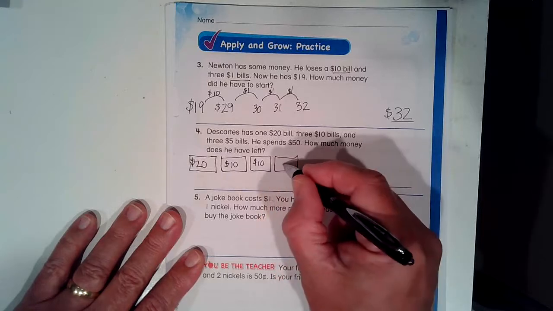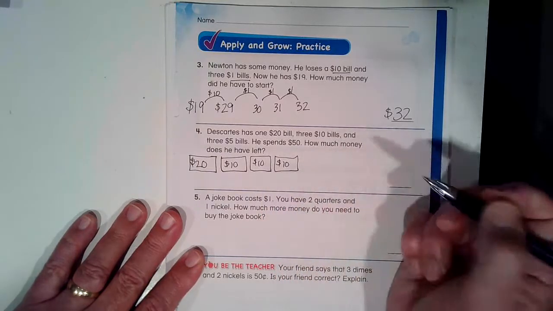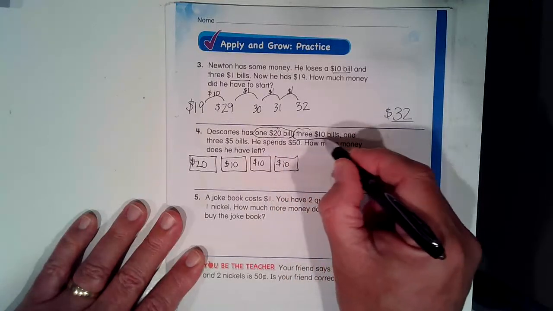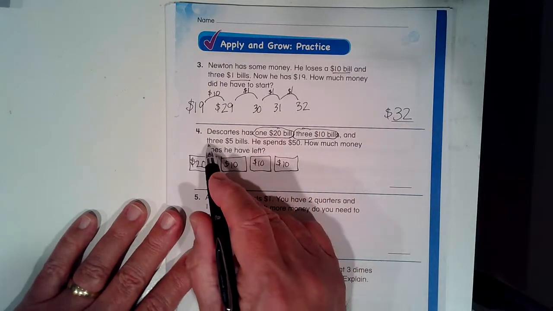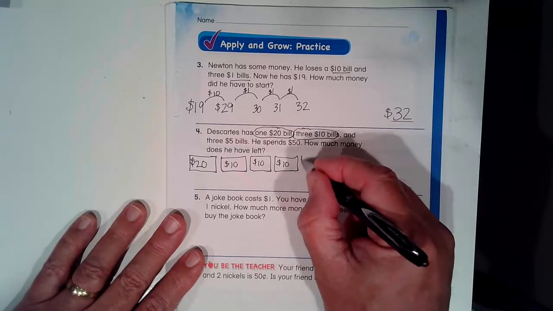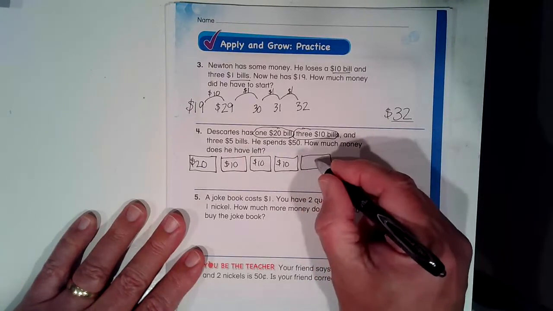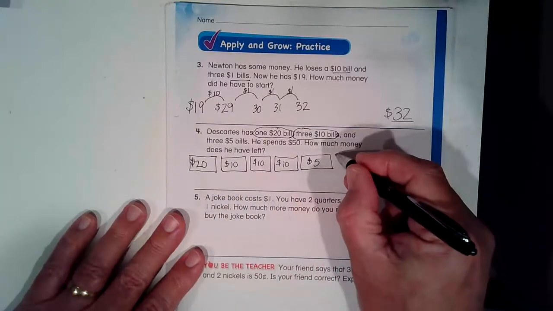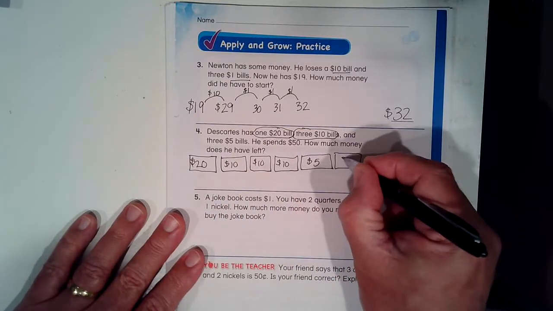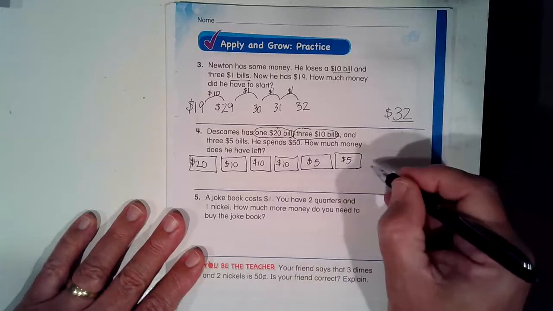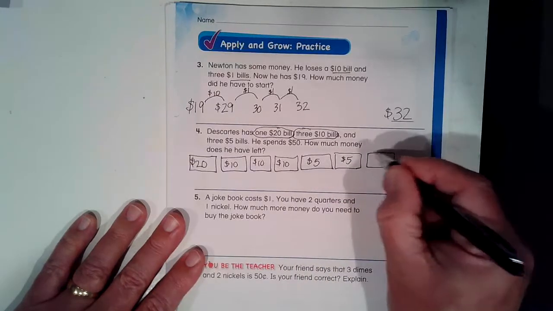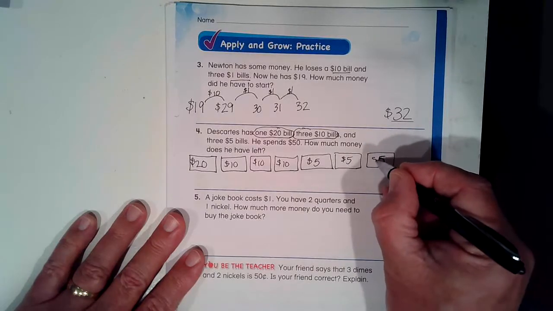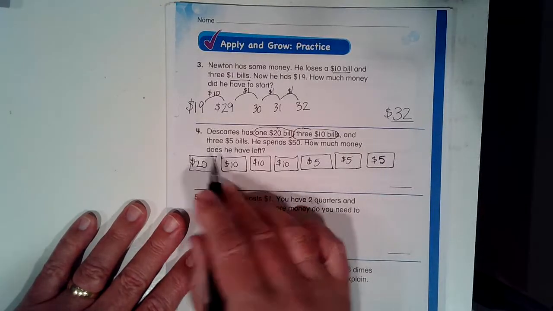So we have one $20 bill, 3 $10 bills, and 3 $5 bills. Wow. Descartes has a lot of money. 3 $5 bills. There's 1, 2, 3.